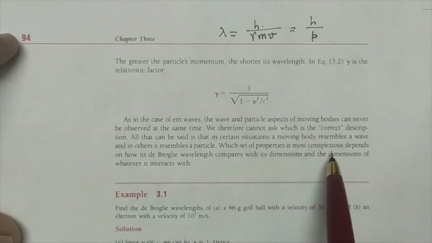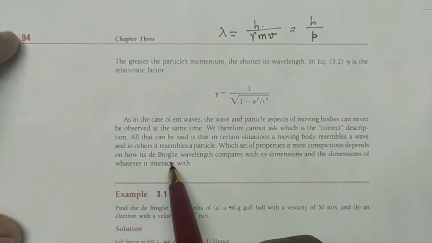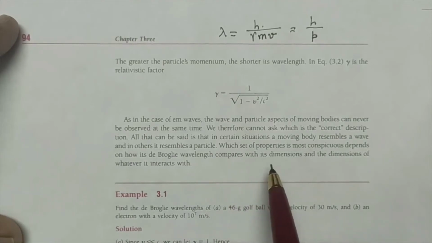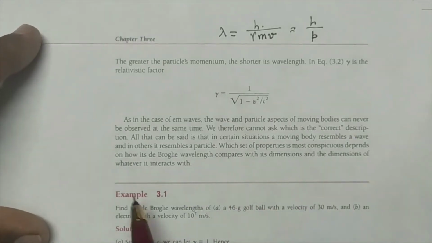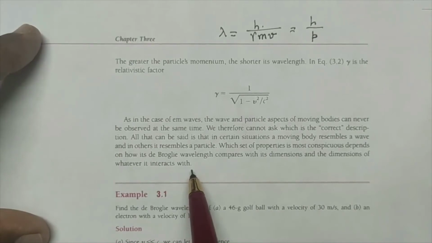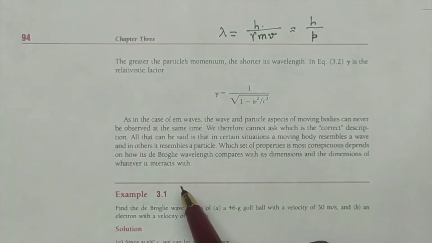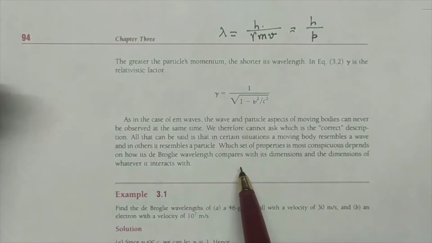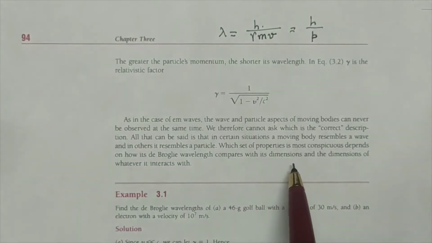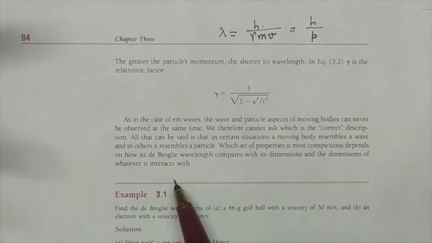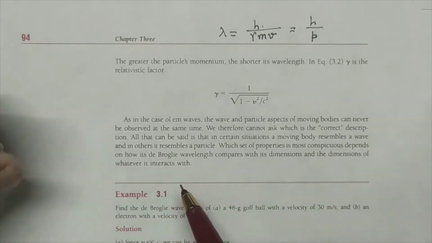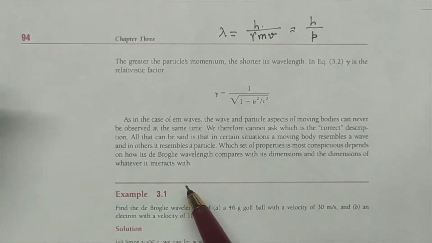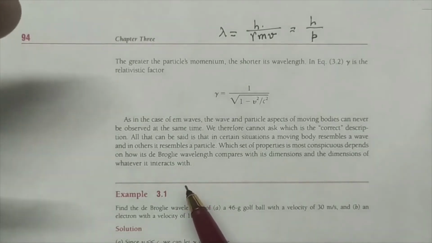Which set of properties is the most conspicuous depends upon how its de Broglie wavelength compares with its dimension and the dimension of whatever it interacts with. So what is the rule for finding whether it is behaving as a particle or as a wave? We compare its de Broglie wavelength with the dimension of the matter and the dimension of whatever it interacts with. This comparison will give us the idea whether the matter is behaving as a particle or as a wave.